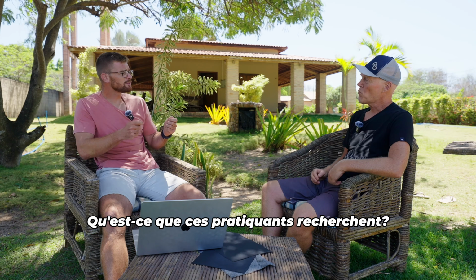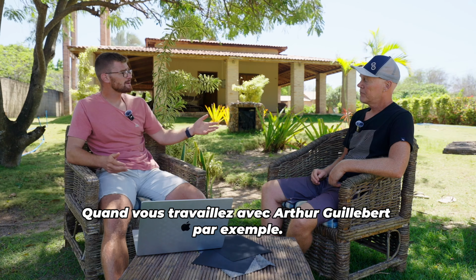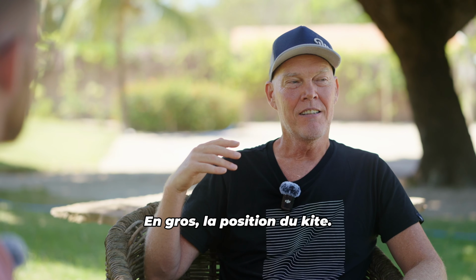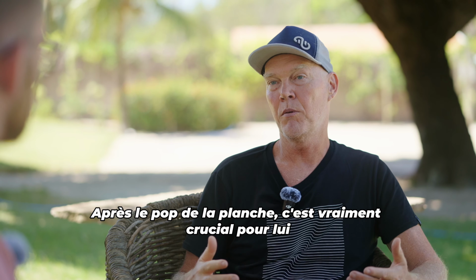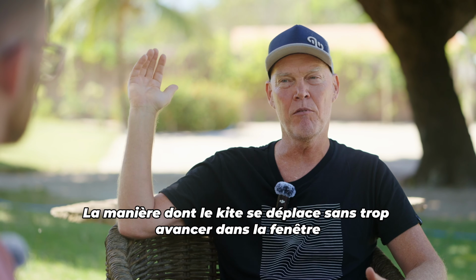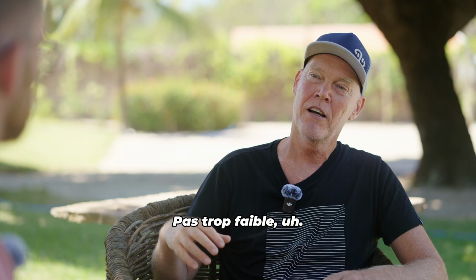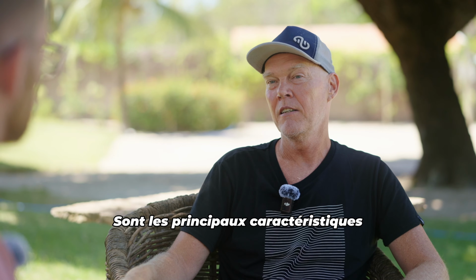What are those guys looking for in terms of performance? For example, when you're working with Arthur Gilbert, and he wants to do a handle pass competition, a wake style competition, what does he expect from the kite? Basically, the positioning of the kite and the slack the kite can provide after the board pop. That is a very crucial part. How the kite moves, that it doesn't jump forward, that it stays in a certain position in the wind window after the board pop. Then the bar pressure, not too fast, not too slow, how the bar feeling is. So positioning and bar feeling are the main characteristics.